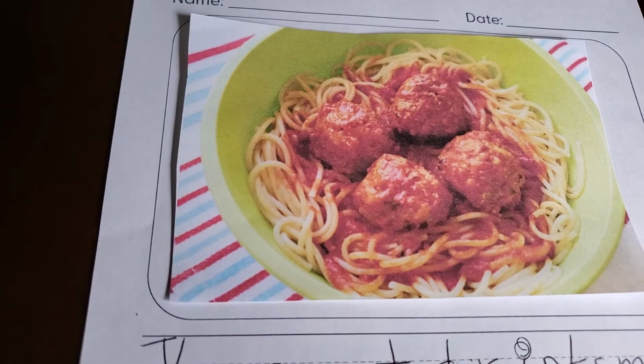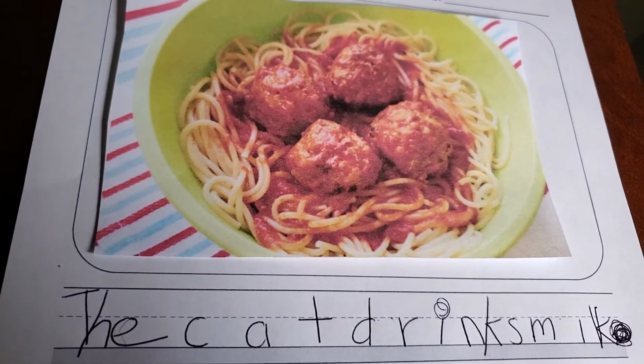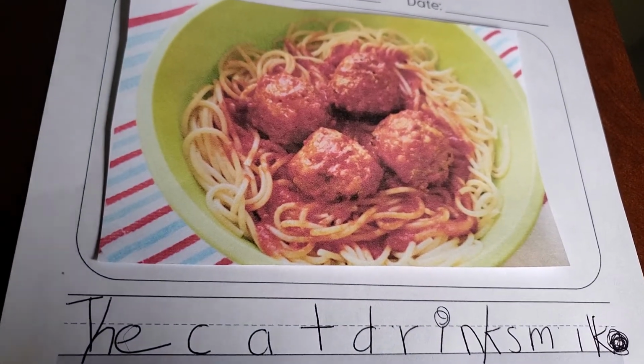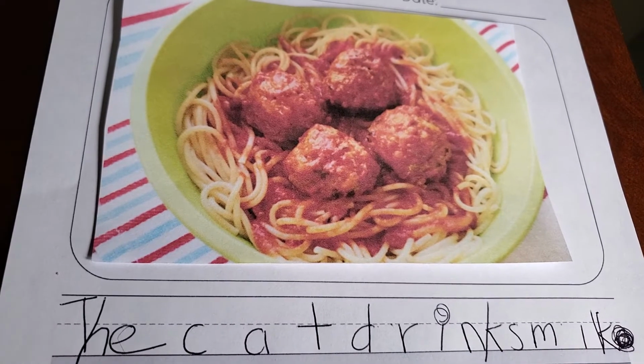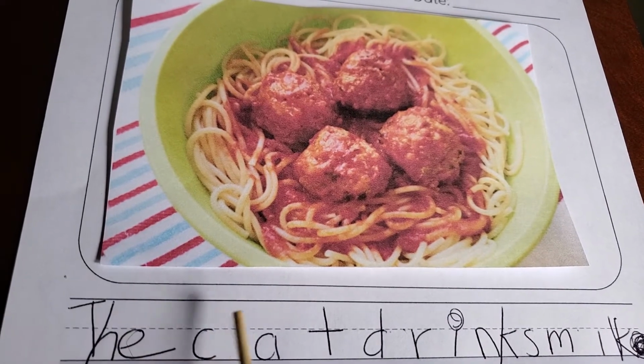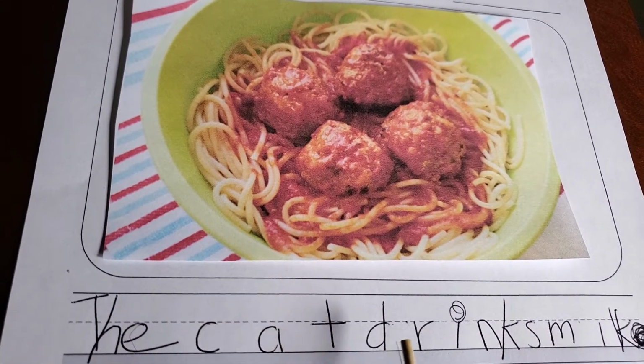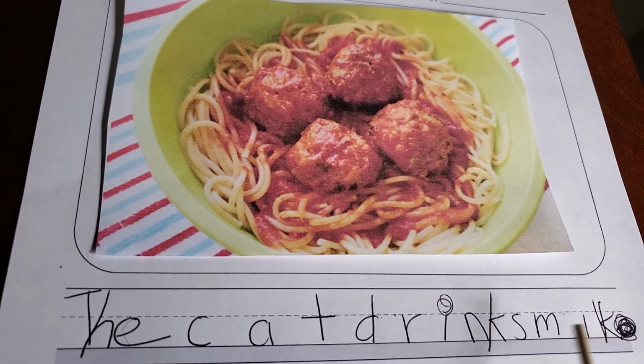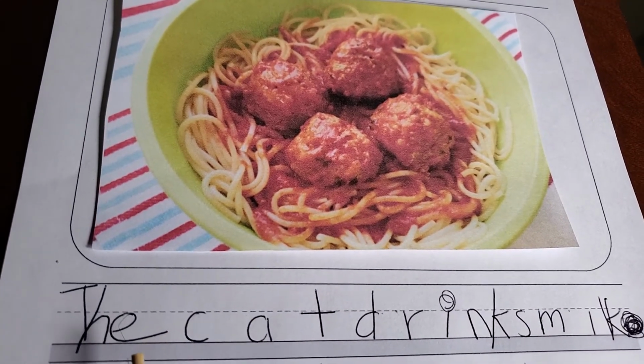Let's look at our first sentence. Oh my goodness, I can barely read that. If I think it says what I think it says, the cat drinks milk. Okay, and why is this so hard to read?